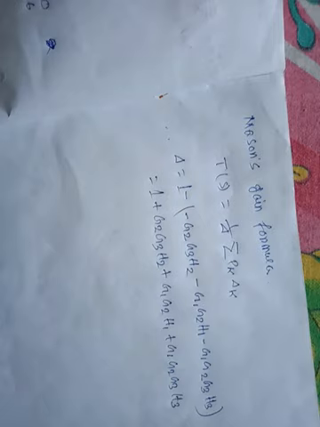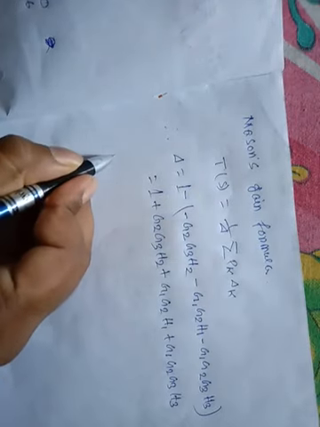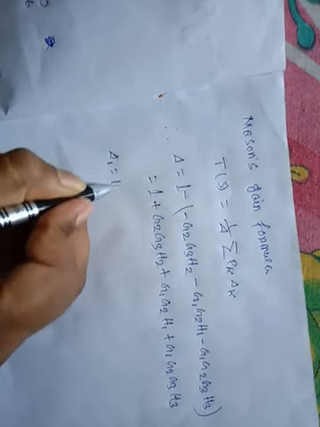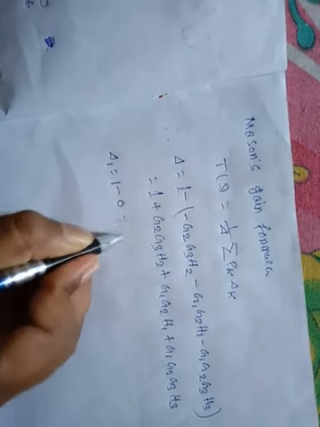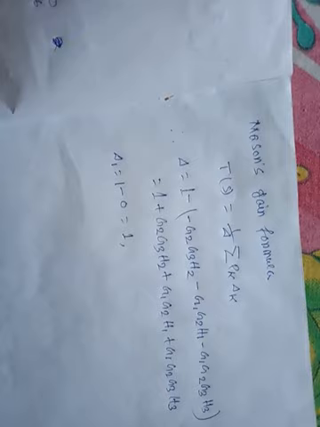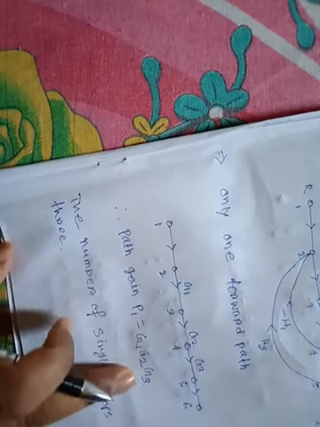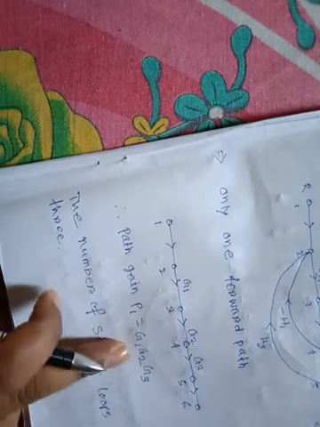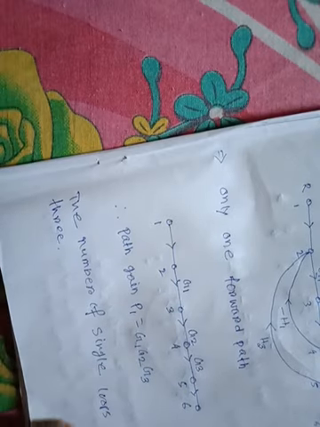For the forward path, del 1 is equal to 1 minus 0, which is equal to 1. Here the number of forward paths is 1, P1 is equal to G1 G2 and G3.